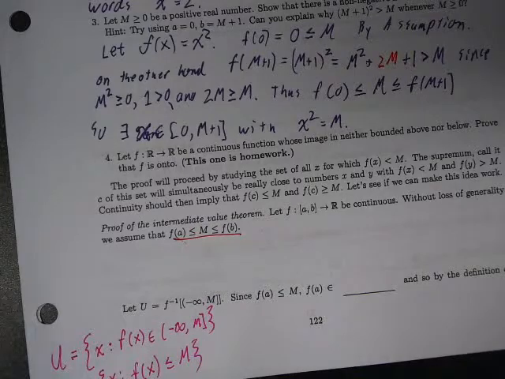And somehow the supremum of that set should be the answer we're looking for. But let's start with this. When does a set have a supremum? What types of sets have suprema? Bounded, non-empty sets.